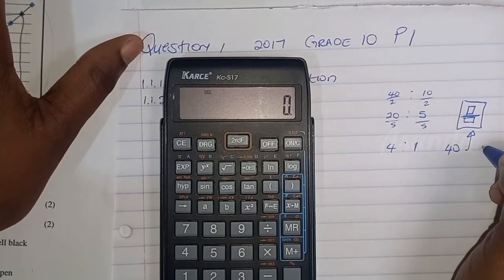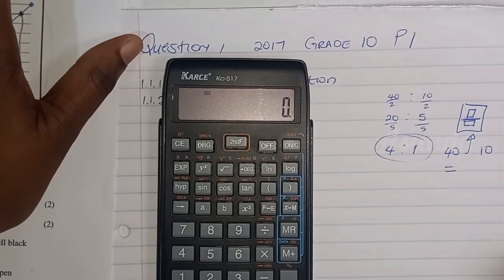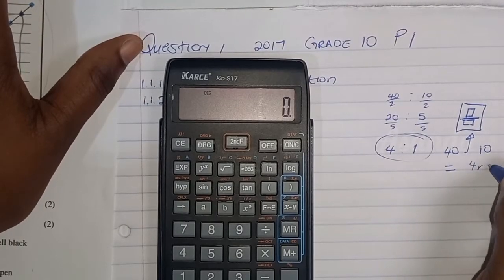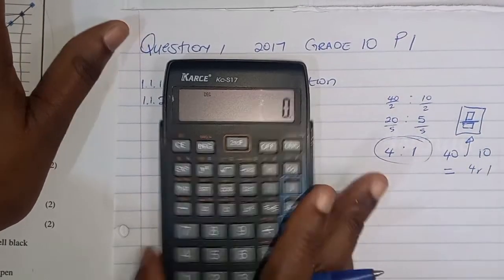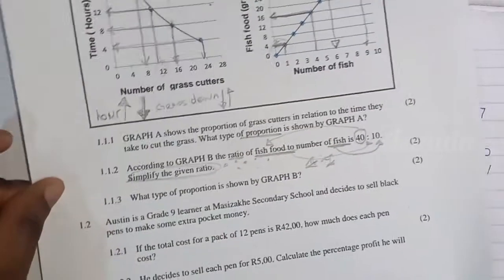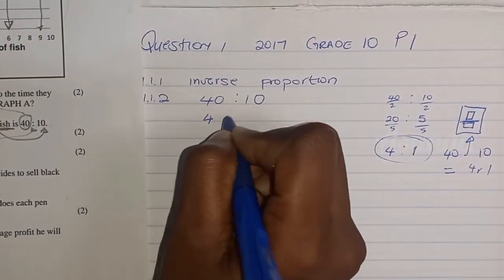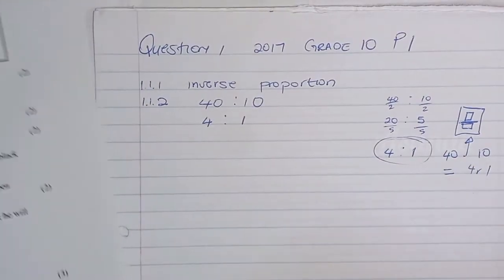Press this button here and enter 10. Say is equal to, it'll give you exactly this number, right? So I think it'll write it as 4R1. I'm not sure, but I don't use scientific calculators. Let's move on. The answer then is 4:1, and you get your 2 marks.